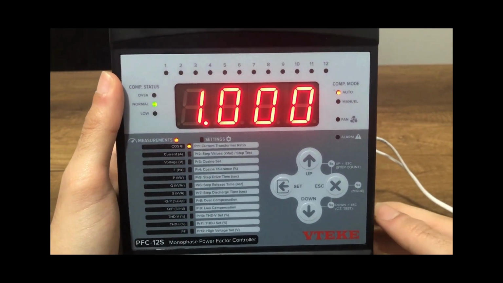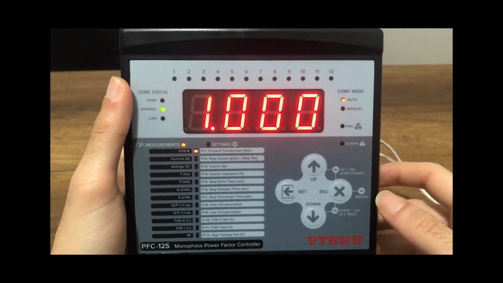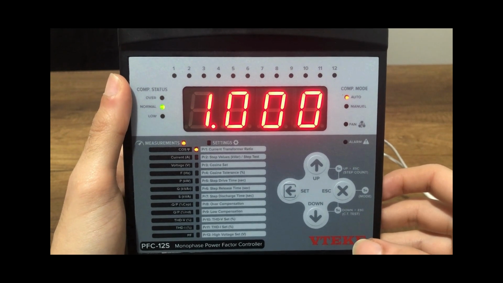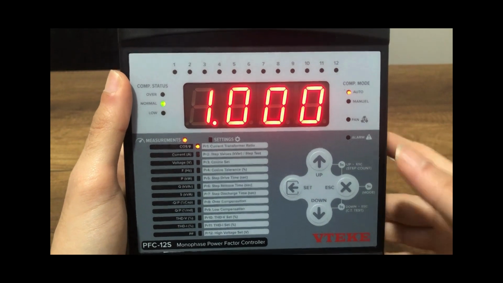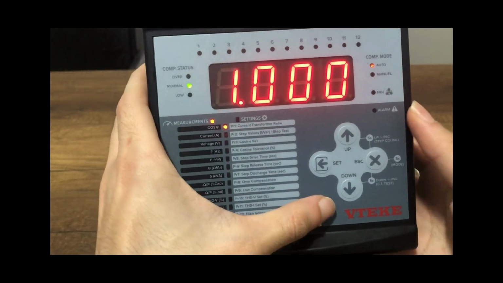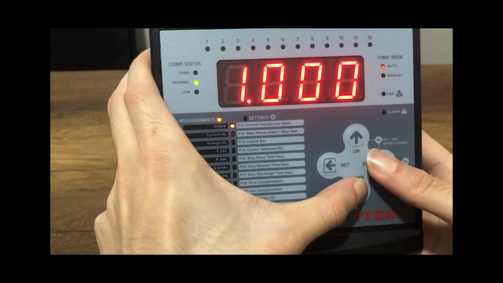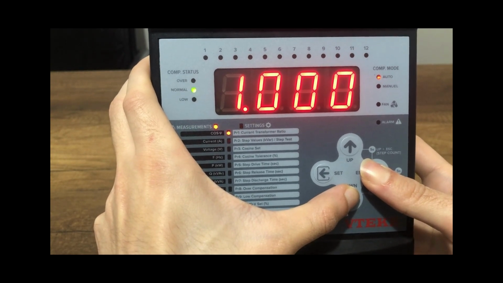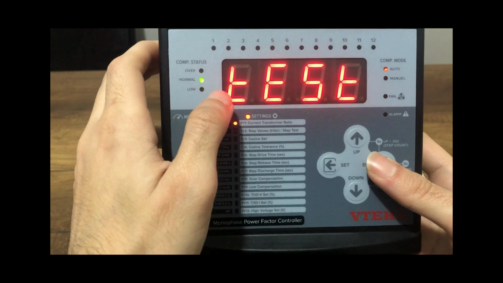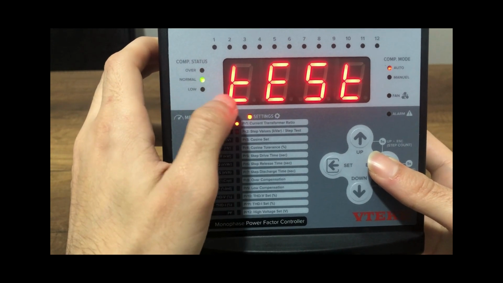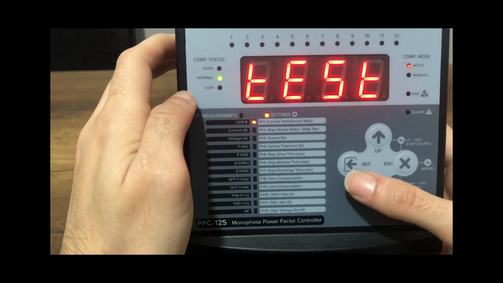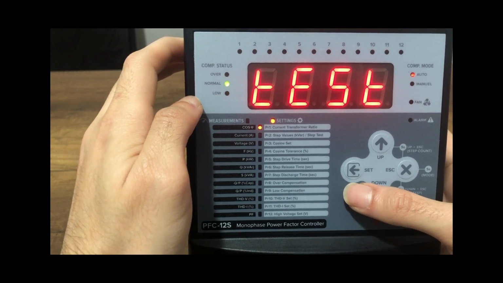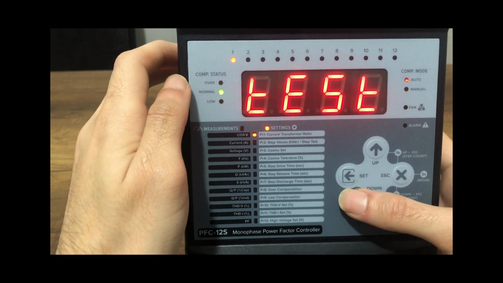We can also run the current transformer test, but it's necessary to enter the current transformer ratio first before starting this test. To start this test, we need to press the escape and down buttons together for 5 seconds. As we see here, it shows a step test on the screen. We need to press set, and now it starts the test.